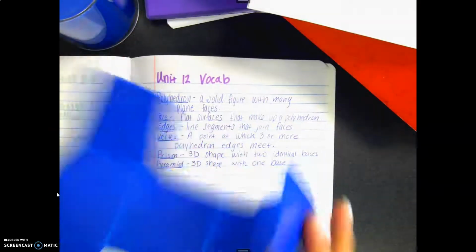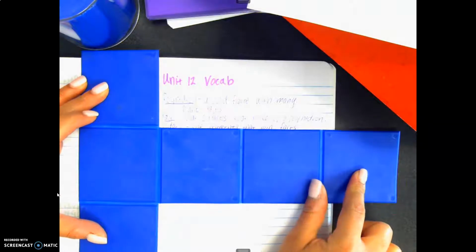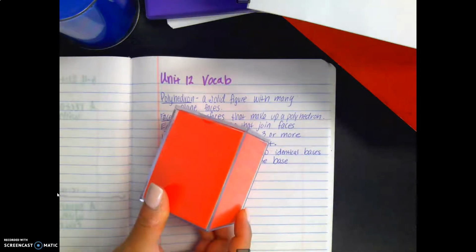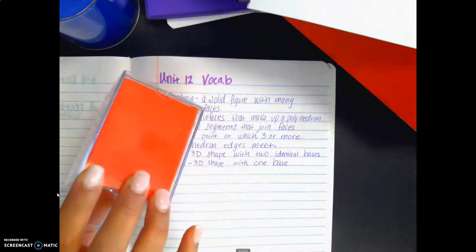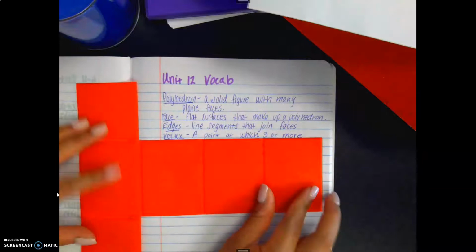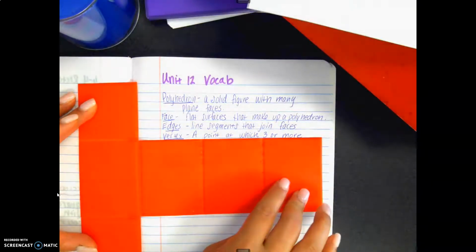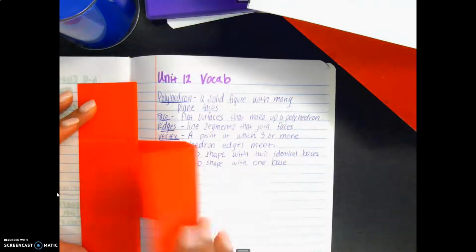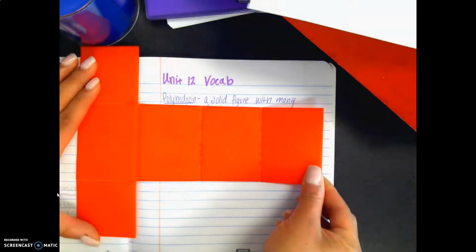So as you can see, when I open it up, I've got my two bases and I've got my four sides here. So this is the net of a cube. All right, let's try another one. A rectangular prism. Pause and take a minute to think of what that might look like. So hopefully you thought about the four sides around the edges and the two bases were squares. So it would look something like this.